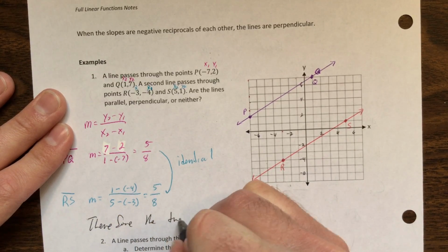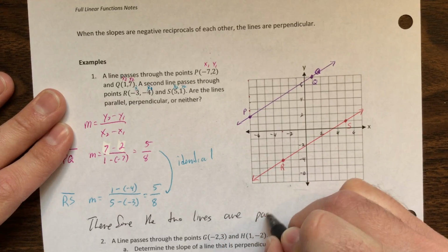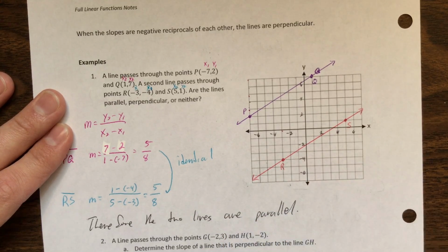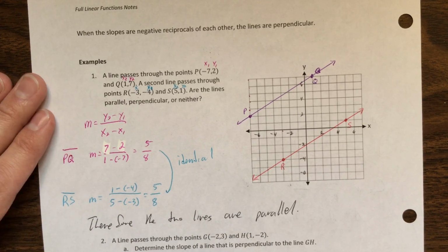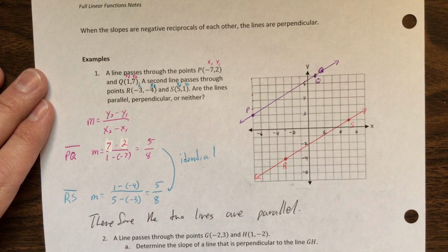So we can say, therefore, the two lines are parallel as they have identical slopes. Okay, identical slopes means that they are parallel lines.